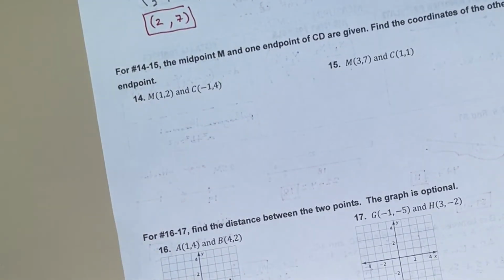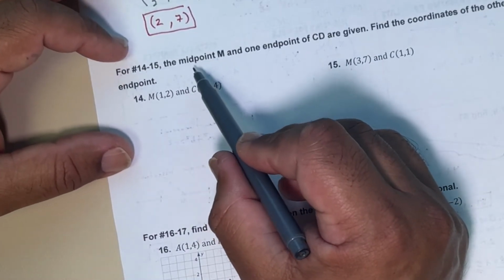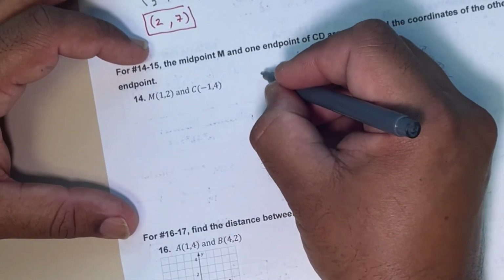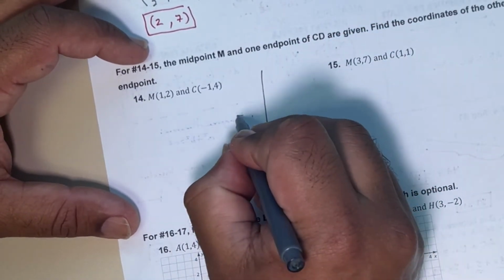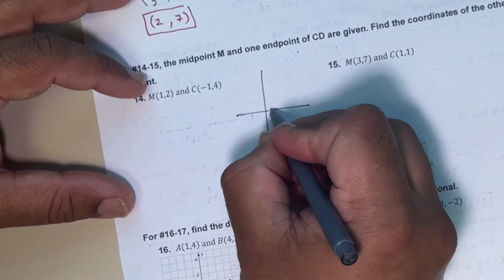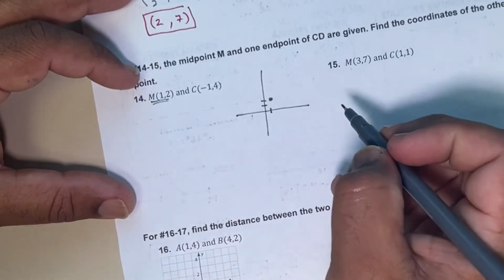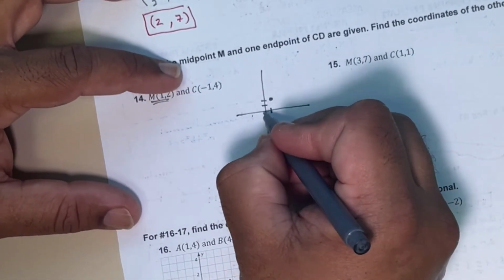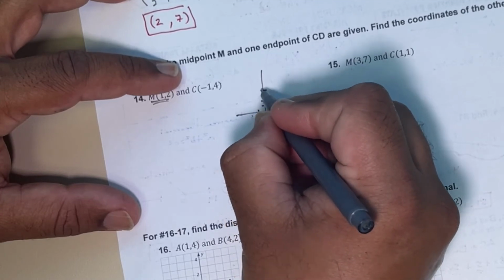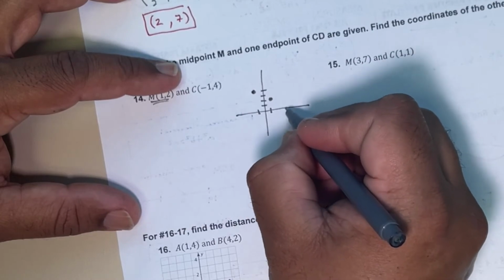Find the midpoint. So the midpoint M and one endpoint are given, so you're going to find the coordinates of the other. This is the one that can get a little sneaky. I feel like counting is easier, but it's up to you. So the midpoint is 1, 2, right there. That's the middle. And the other point is negative 1, 4, so back 1, up 1, 2, 3, 4. And that's the endpoint, so the other one's going to be over here somewhere.